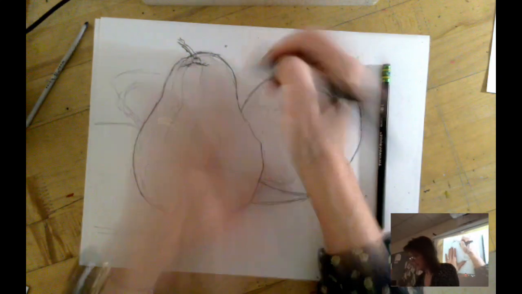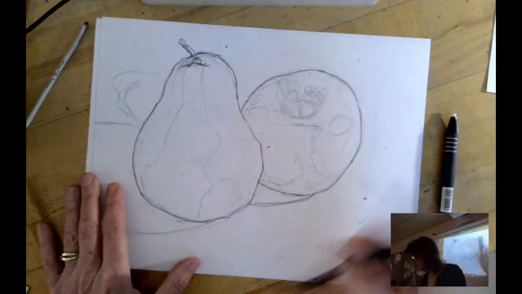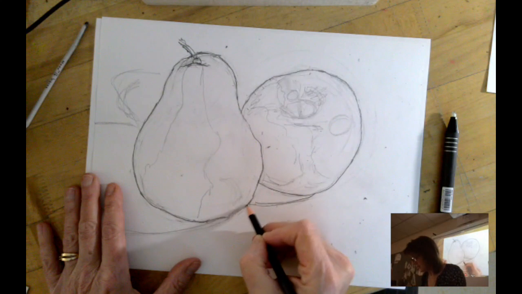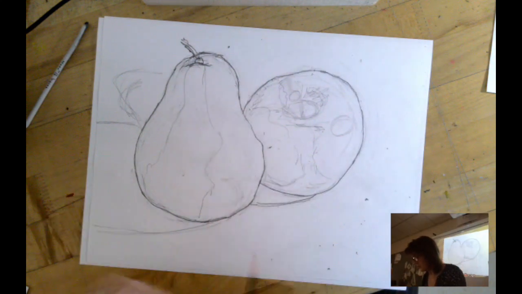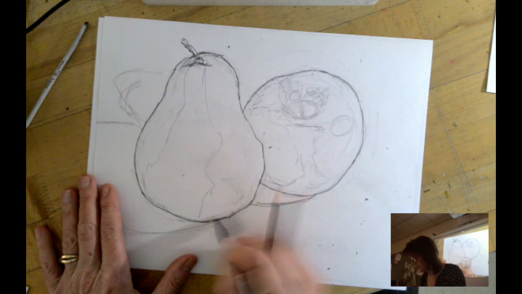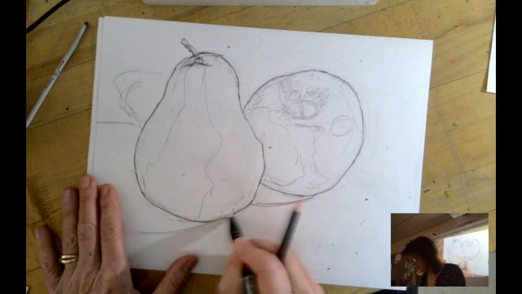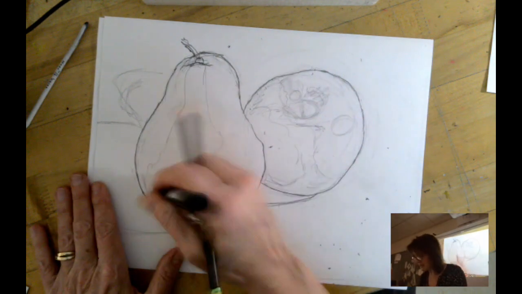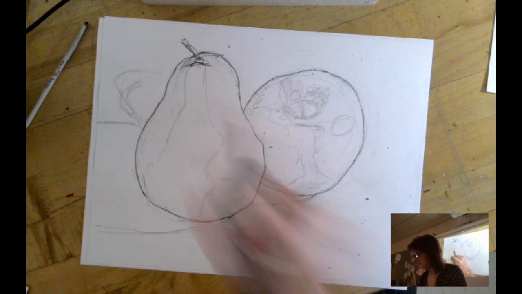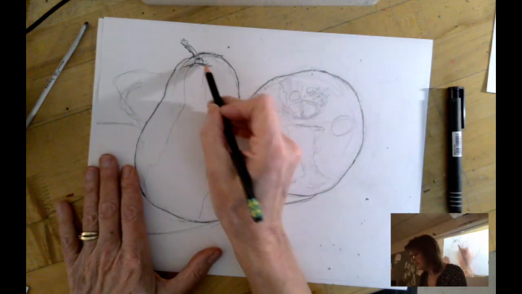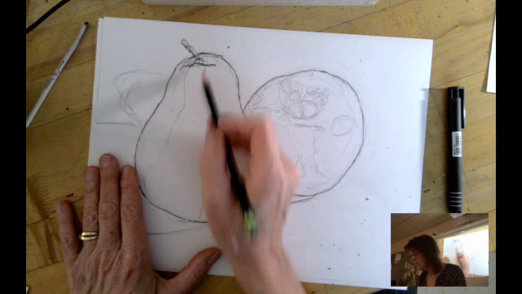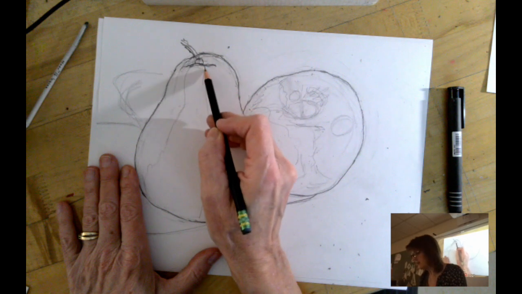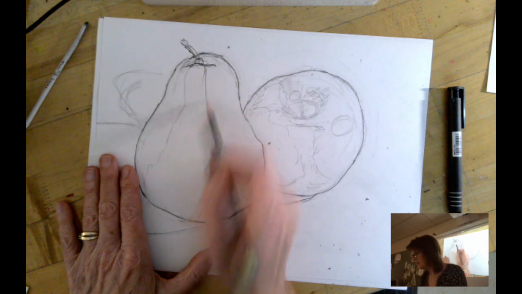Once you get the outline pretty much where you want it, I'd like you guys to look at any lines on the interior space that describe the object as well. So are there any creases? Are there any distinct shadow lines? Like along the top, I have a little bit of a line that comes through here. And then the shadow line here is not a hard line, but it's fairly distinct.